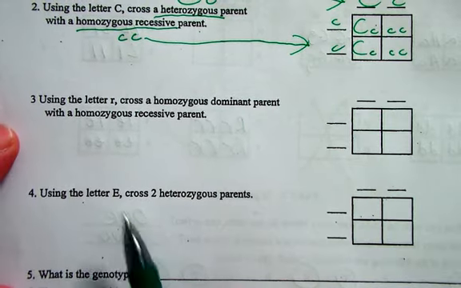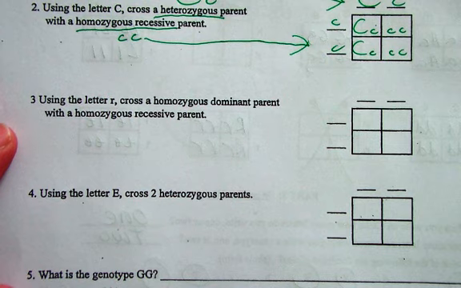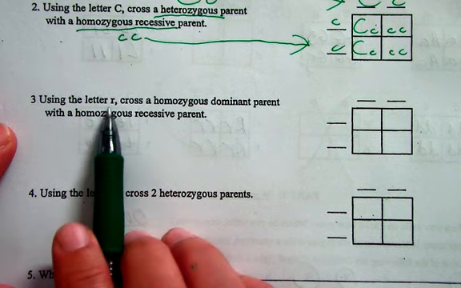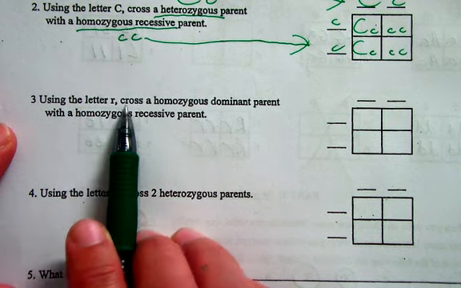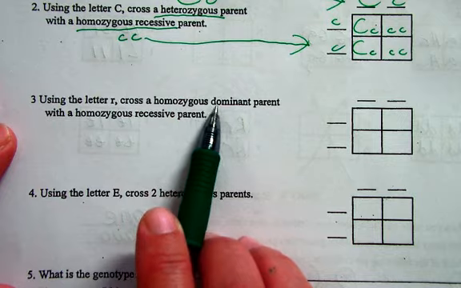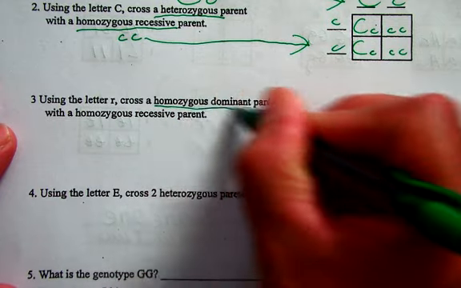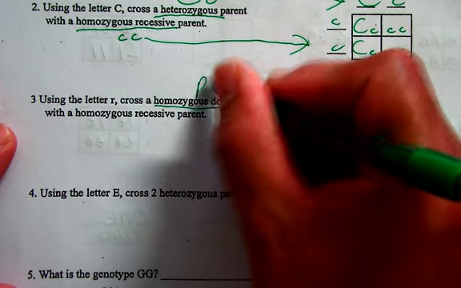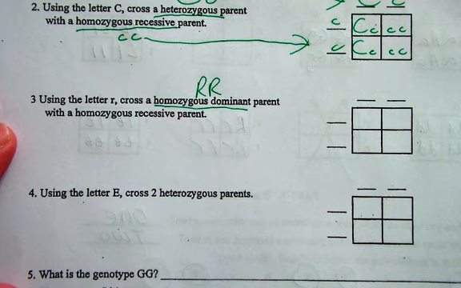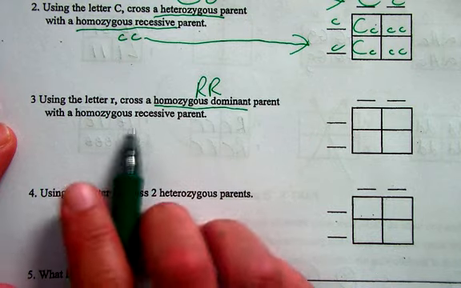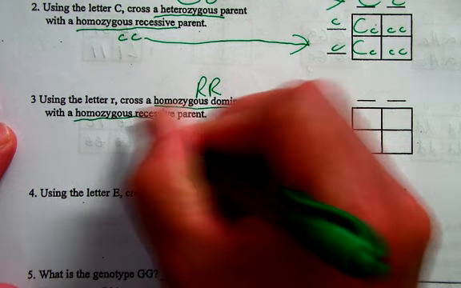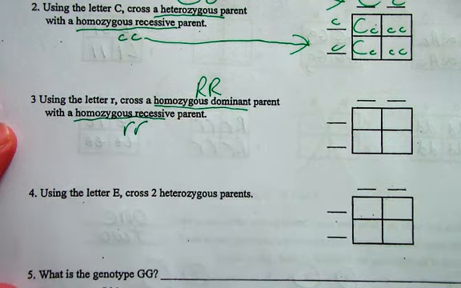Here's 3 and 4. Using the letter R, cross a homozygous dominant, which looks like that, with a homozygous recessive parent, which looks like that.